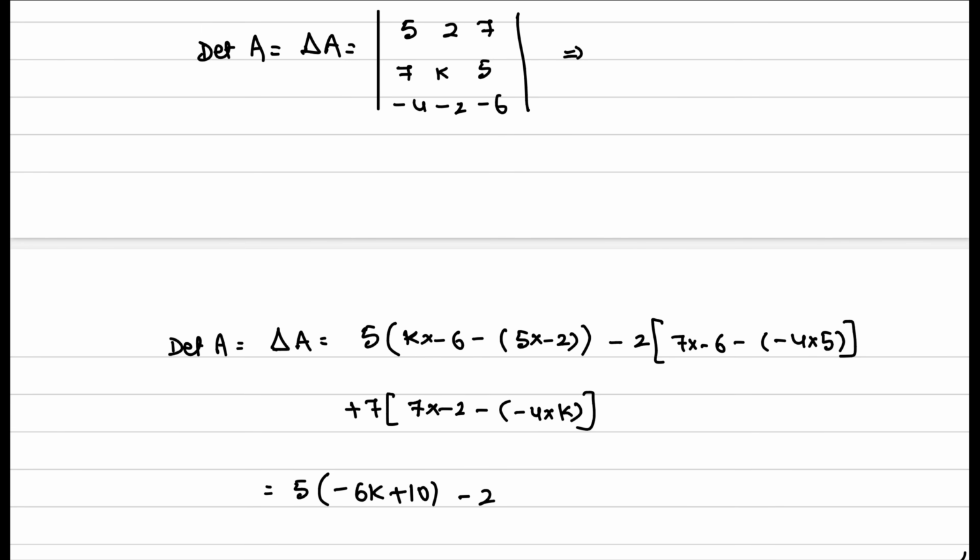This, minus 2 into 7 into minus 6 is minus 42. Minus into minus is plus 20. Plus 7 into minus 2 is minus 14. Minus into minus is plus 4k.